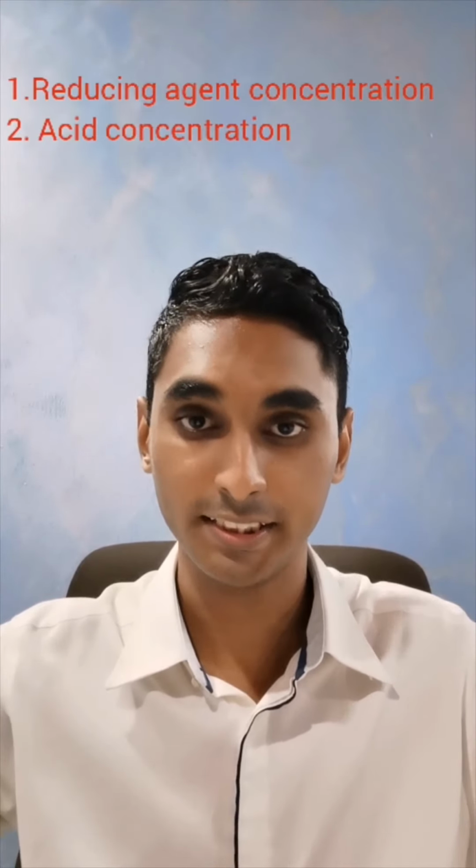First of all, 30 ppb of the standard solution of mercury, arsenic, selenium, and antimony were used for all the optimization process. There are a few parameters that were optimized in this experiment. The first two are the concentration of the reducing agent and the concentration of the acid.